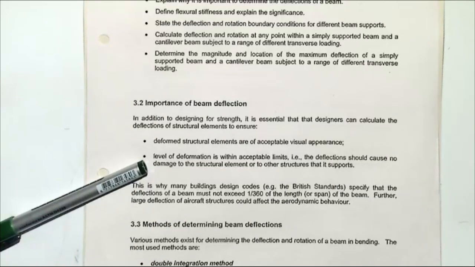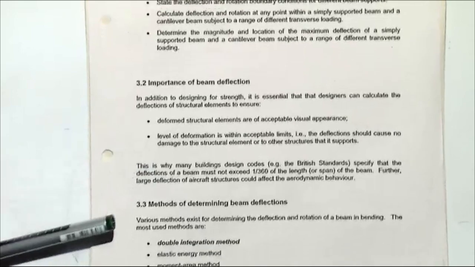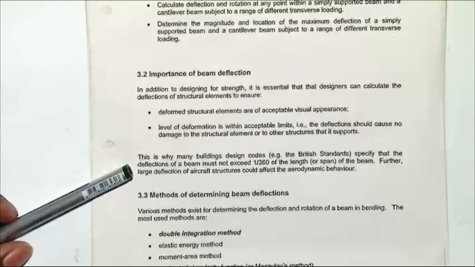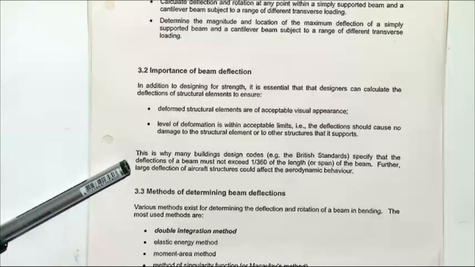In the design of buildings, the British standard actually specifies that the maximum deflection you should have in your beam should not be greater than 1/360 of the length of the beam. So once you have the length of the beam and you calculate the maximum deflection, you have to make sure that it is less than 1/360. If it is not, then you have to go back and change what you've got there.